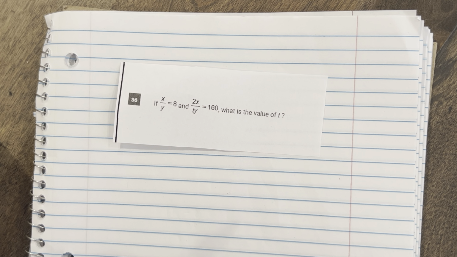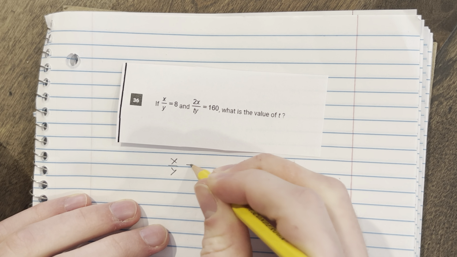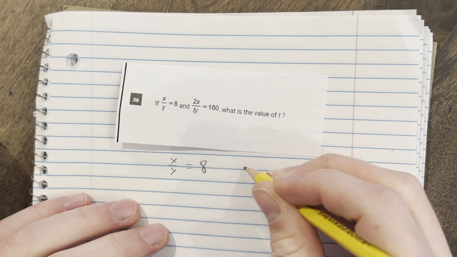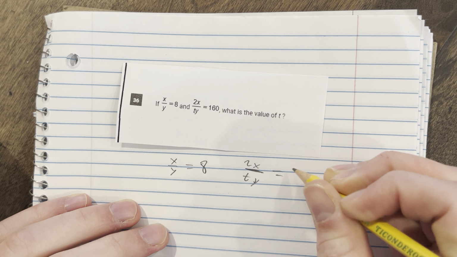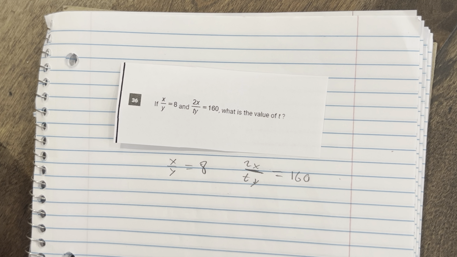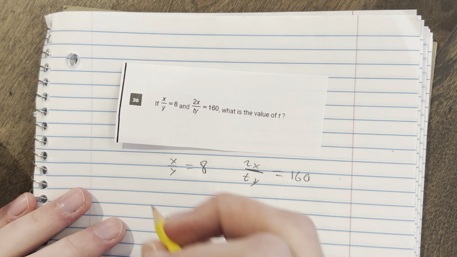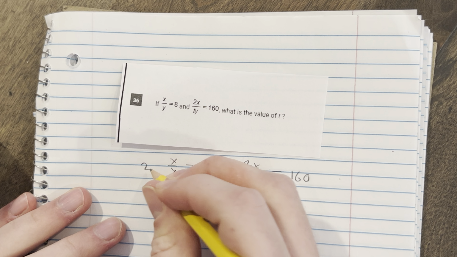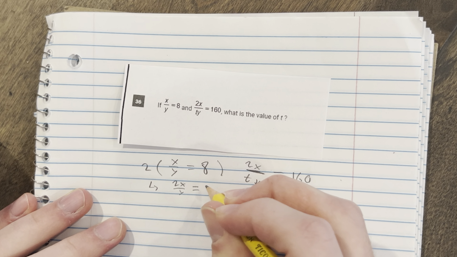All right, let's think about this question. Before we run into just trying to substitute or do whatever we want to manipulate the equation, let's think about it. If we have x over y equals 8, we also have 2x over ty equals 160. Then let's see if we can put the terms and make them a little more similar. So if we multiply this entire equation by 2, for example, we're going to get 2 times x over y, because we multiply our numerator straight across, equals 16.